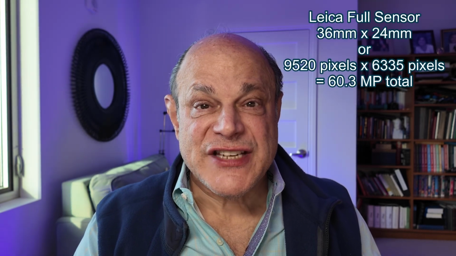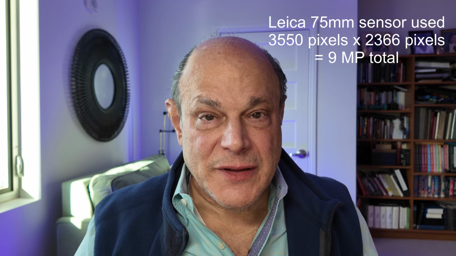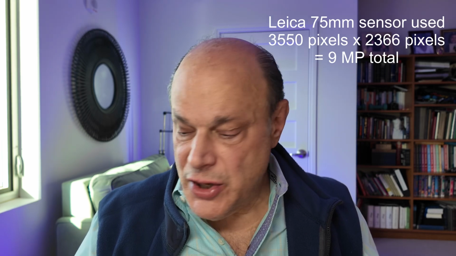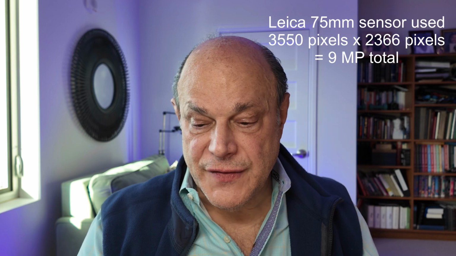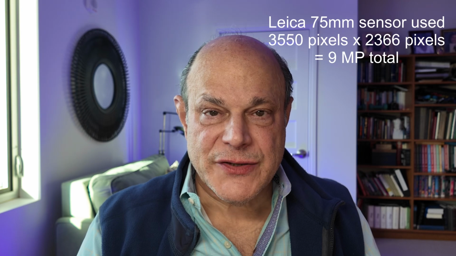If you take a look at the full sensor on the Leica Q3, that sensor measures 36mm by 24mm. As you're zooming in, remember we're simulating, we're using less of that particular sensor. When you zoom in to 75mm, which is using 9 megapixels, you end up with a sensor of 3,550 by 2,366 pixels. If you then divide the horizontal and the vertical by 300, you find that the maximum photograph size that you can make from that and maintain maximum quality is 11.8 by 7.9 inches.